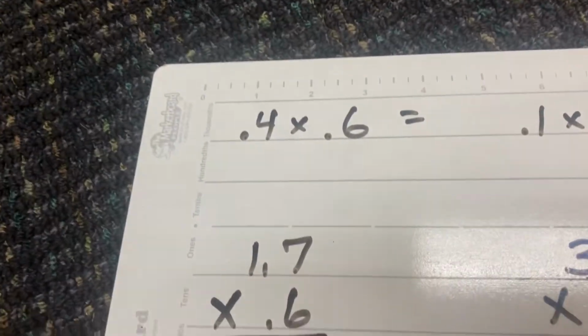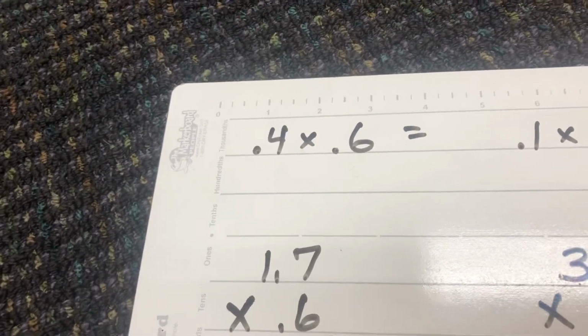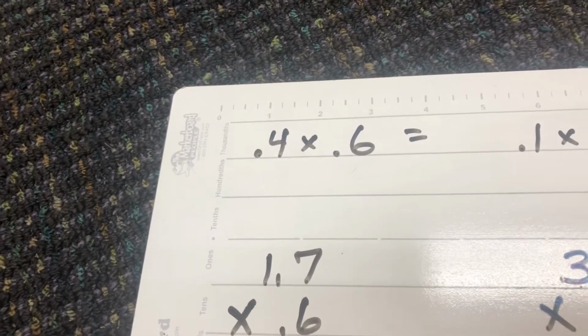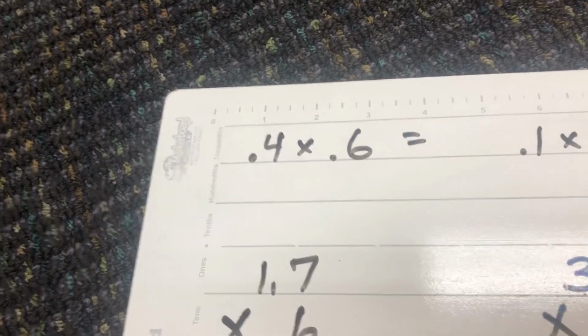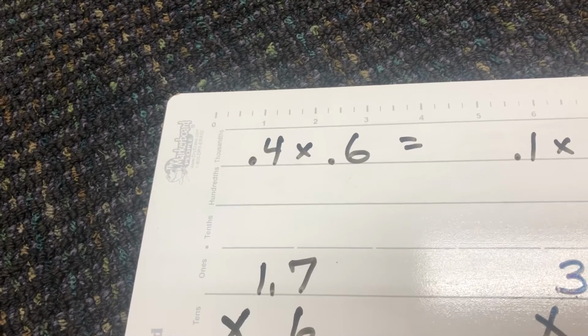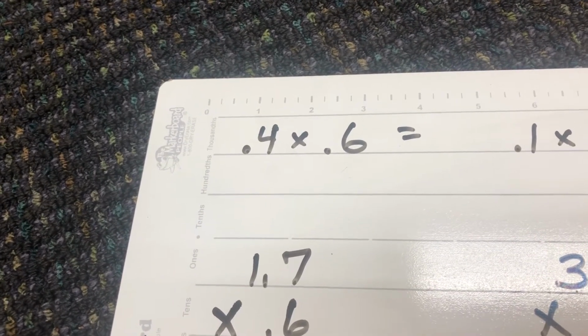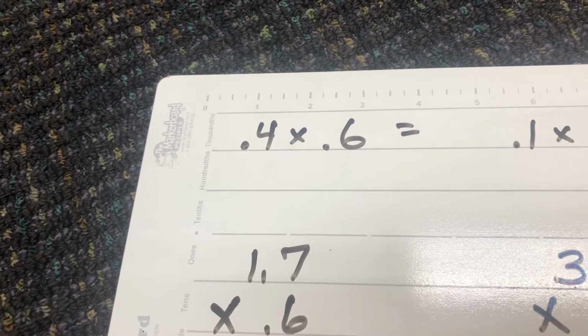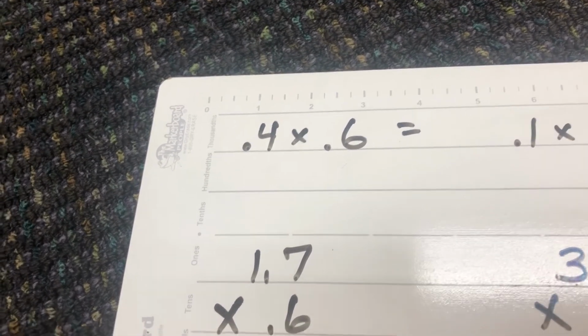This idea that how many ever digits come after the decimal in the problem, that is how many digits come after the decimal in the product. So I'm going to say that again. How many ever digits come after the decimal in the problem, that is how many digits come after the decimal in the product.